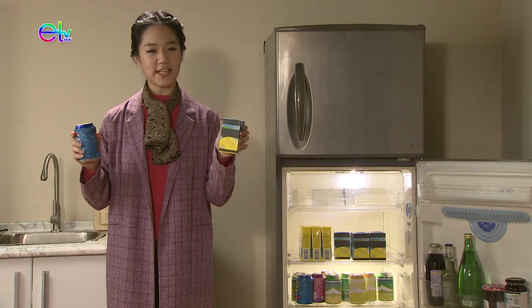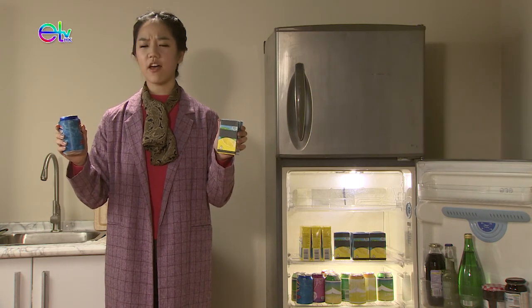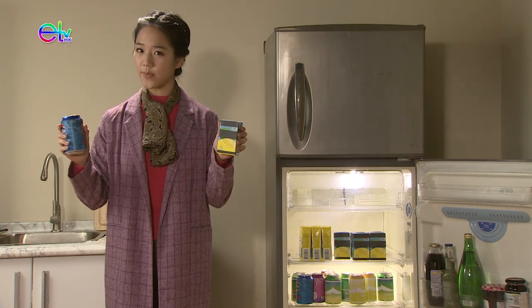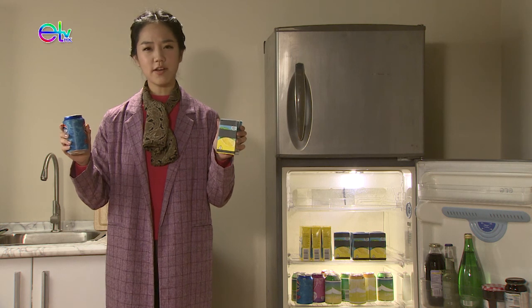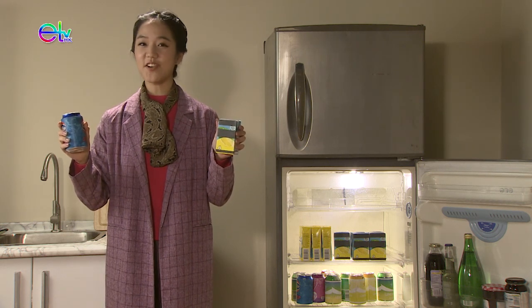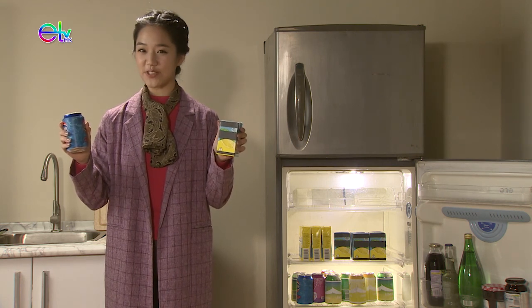Nice! This drink in carton packaging and this drink in an aluminium can have been in the fridge for the same period of time, so their temperature should be the same. But how come the can feels colder to the touch? This also has to do with the transfer of heat. Try and see if you can solve the puzzle.